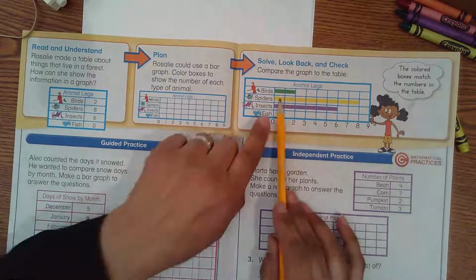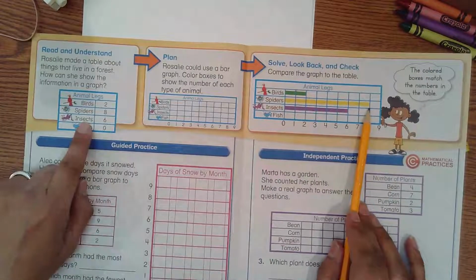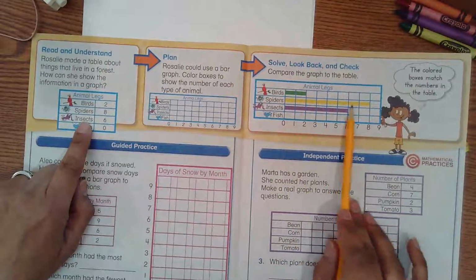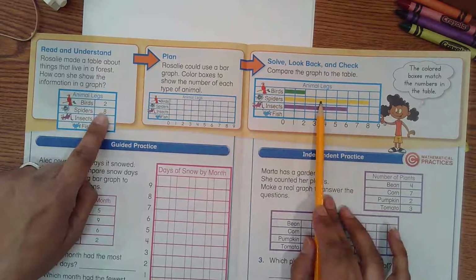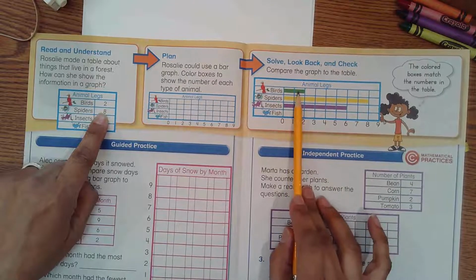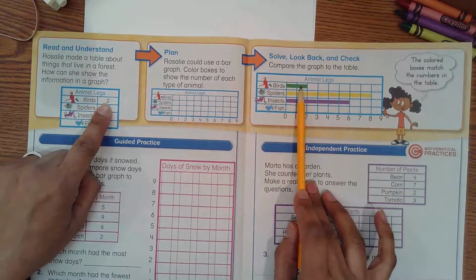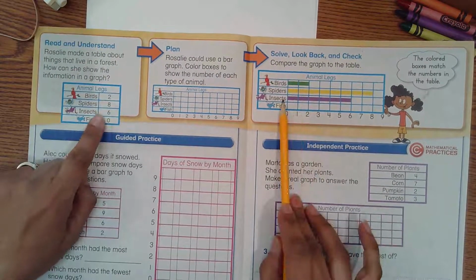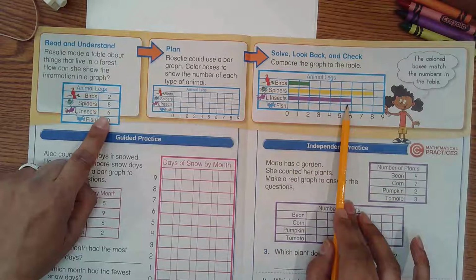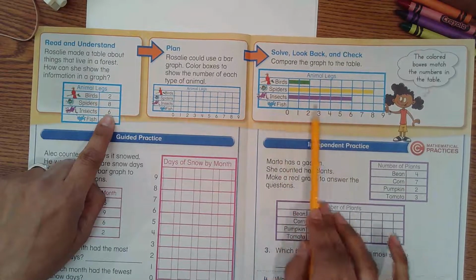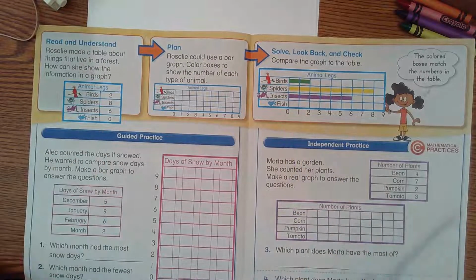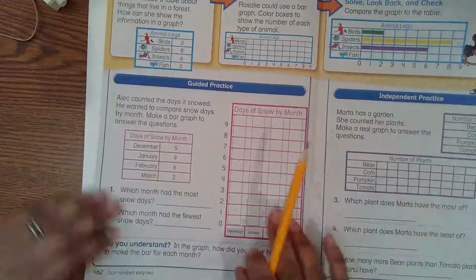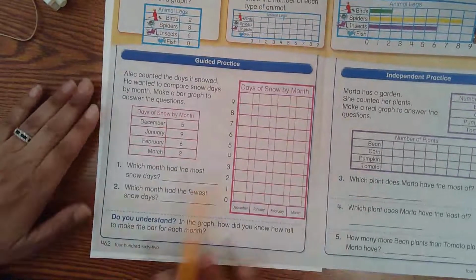The colored boxes match the number in the table. So this is exactly what we just did. I know that there are 8 boxes colored in yellow for spiders, and there are 8 spiders. I know there are 2 birds colored in green. I see number 2. And for insects, we have 6 colored in purple. I see number 6. And there's nothing in the fish because 0. I see nothing, 0 here. All right. So let's have fun and do the guided practice, page 462.